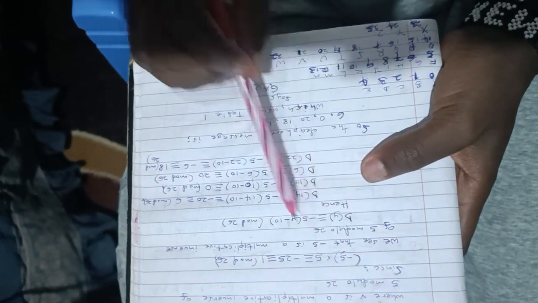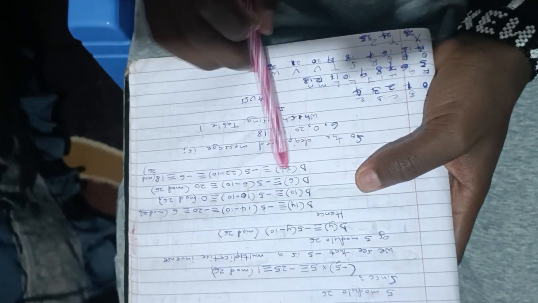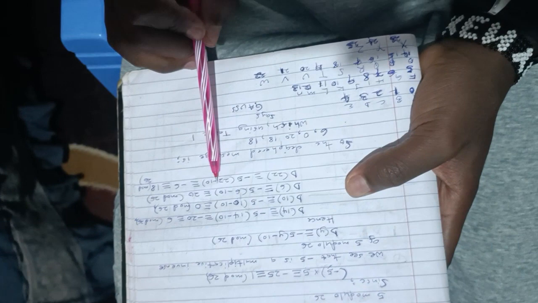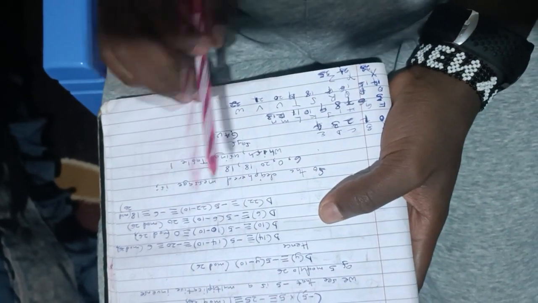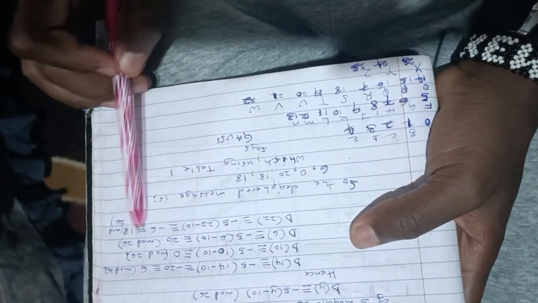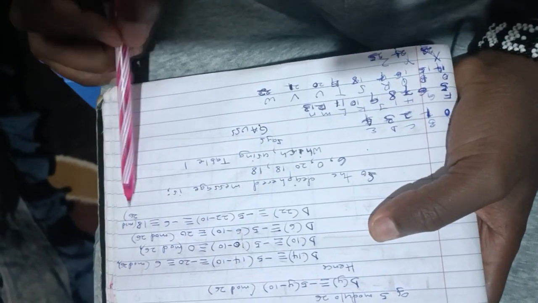Then the last part, 22: D(22) is congruent to negative 5 times (22 minus 10), which is congruent to negative 60, which is equal to 18 modulo 26.